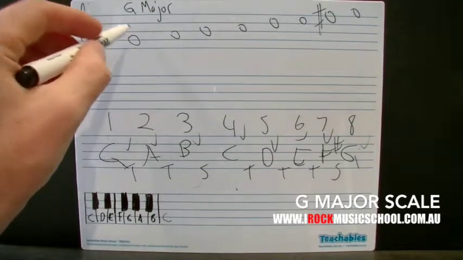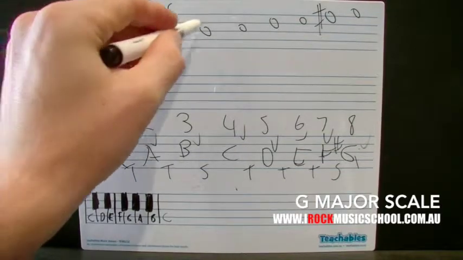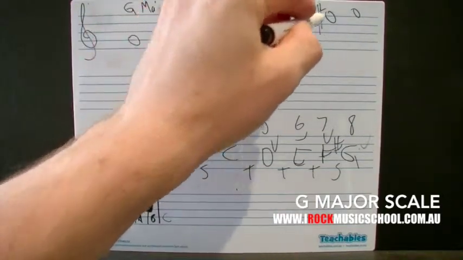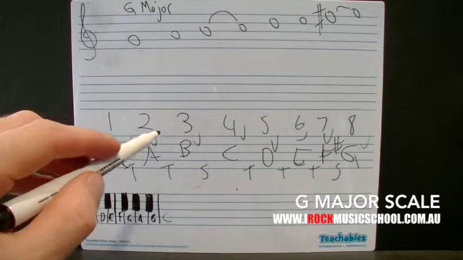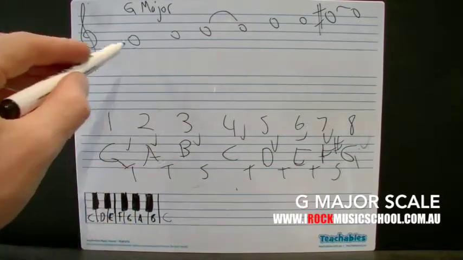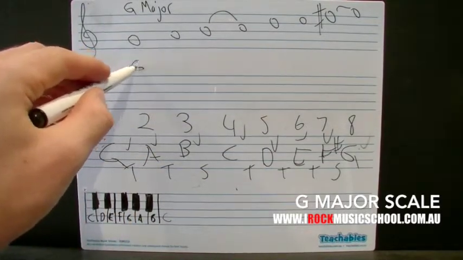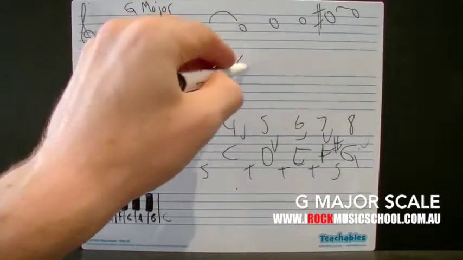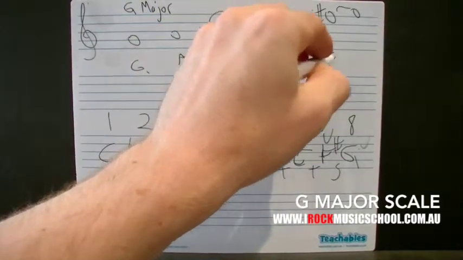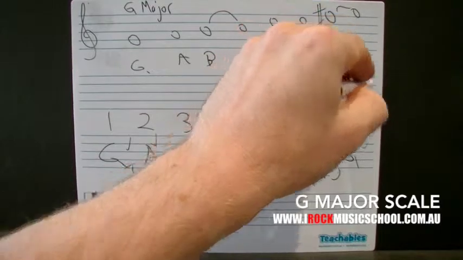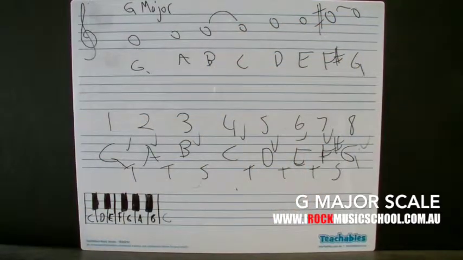So then we'll go here, tone, tone, tone, tone, semitone, tone, tone, tone, semitone. I've just marked the semitones to make it more visual. And if you want to put the note names underneath, you can. G, A, B, C, D, E, F sharp to G. And that pretty much covers it.